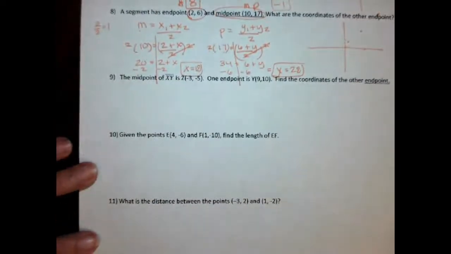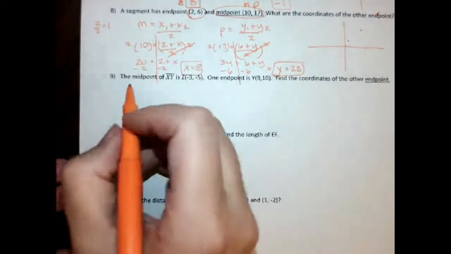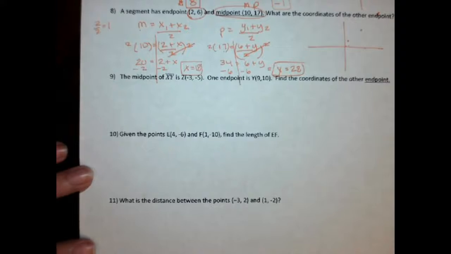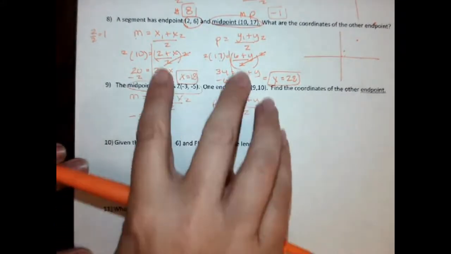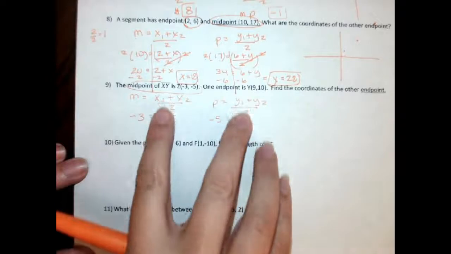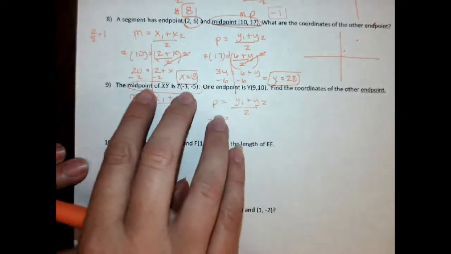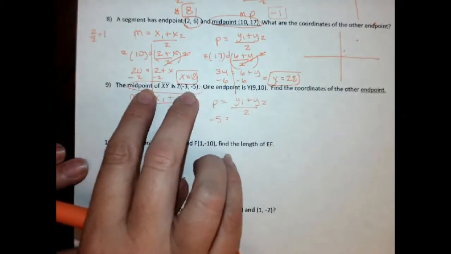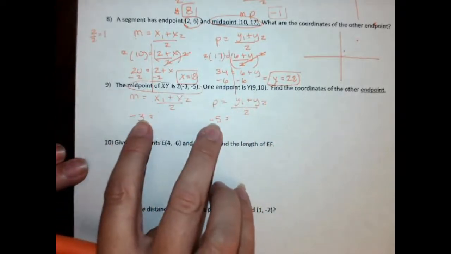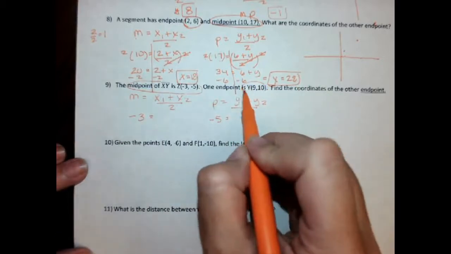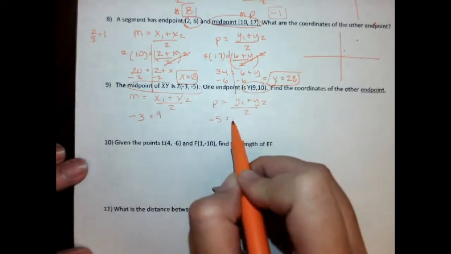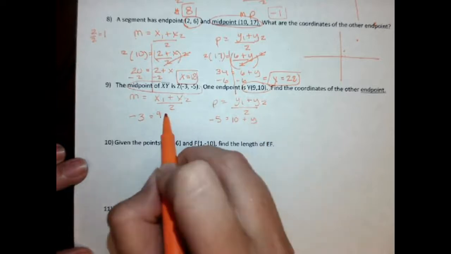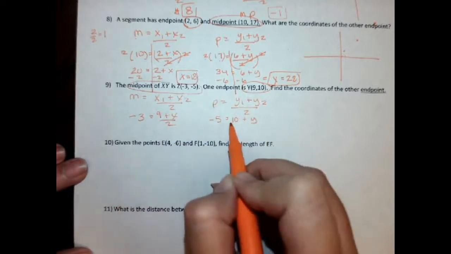Alright, the next one is just like the one we just did. Pause the video and see if you can do it with the same formula. So your first step should have been to copy the same formula we had up here, down here. The midpoint is told to be right here, so that's what's going in for my answers for M and P. Then I'm going to use this other endpoint to plug those in for x and y. And then I'm going to finish writing my formulas down, and I'm going to solve for the missing variables.